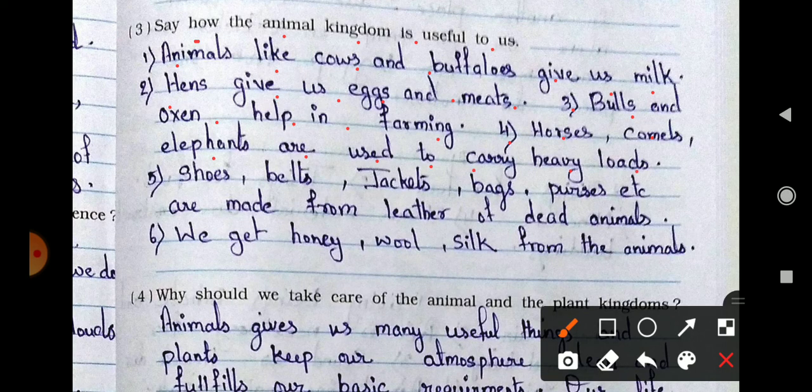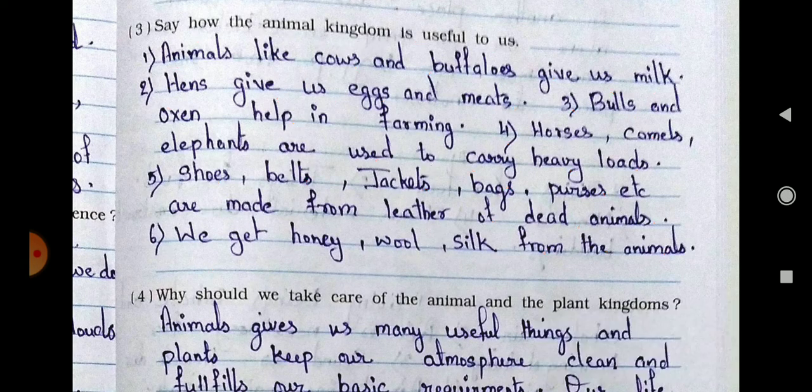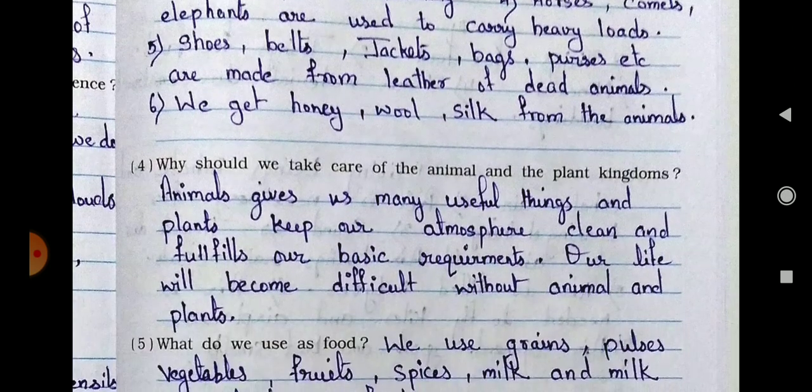Fifth, shoes, belts, jackets, bags, purses, etc. are made from the leather of dead animals. Sixth, we get honey, wool and silk from animals. So the animal kingdom is useful to us in these six important ways.